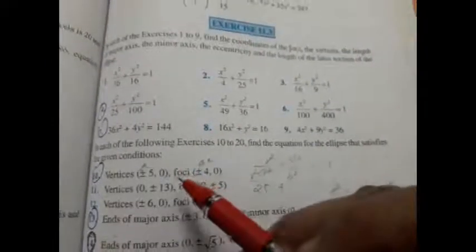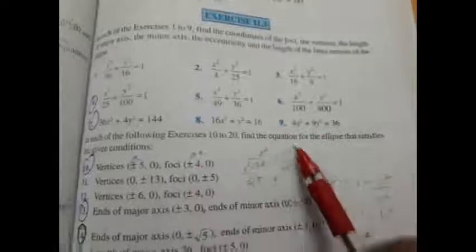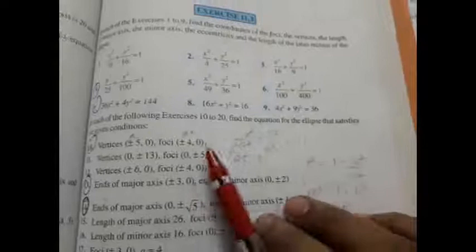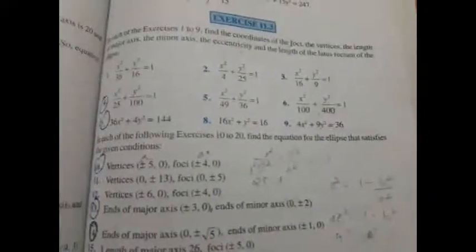So let us see how we can solve the 10th question now. They asked you to find the equation of the ellipse that satisfies the given vertices and foci. So as we did for the parabola, now they asked you to find the equation of the ellipse. To write the equation of the ellipse, we should know along which coordinate axis the major axis lies, either along the x-axis or y-axis, and then the values of a and b. Then only we can write the equation of the ellipse.